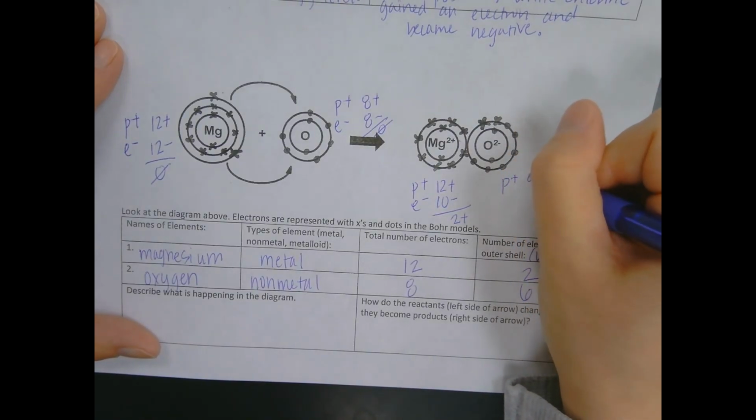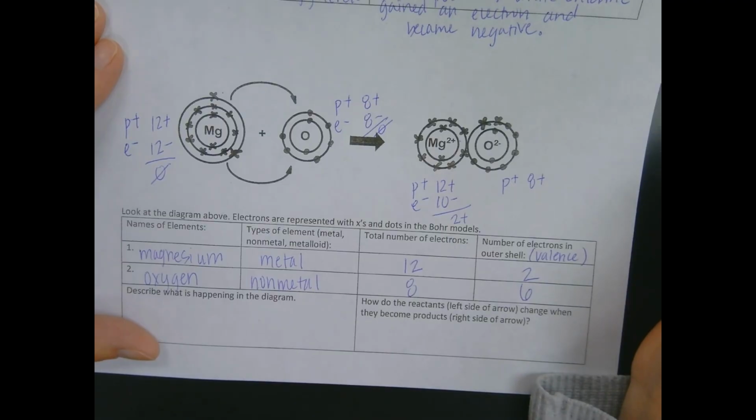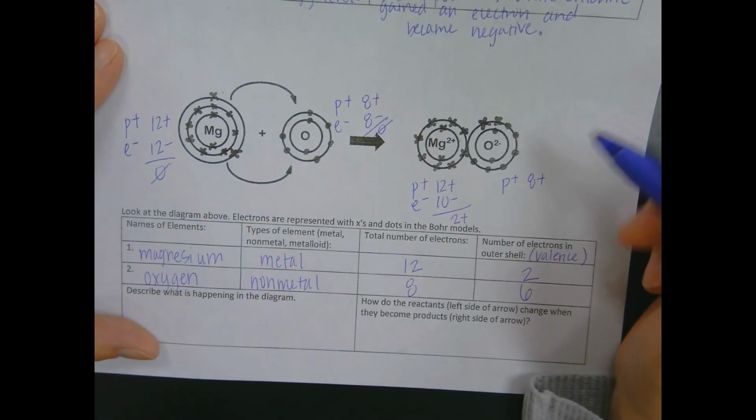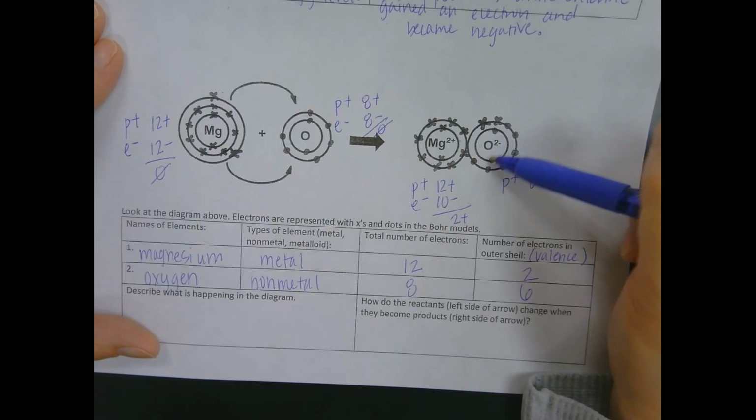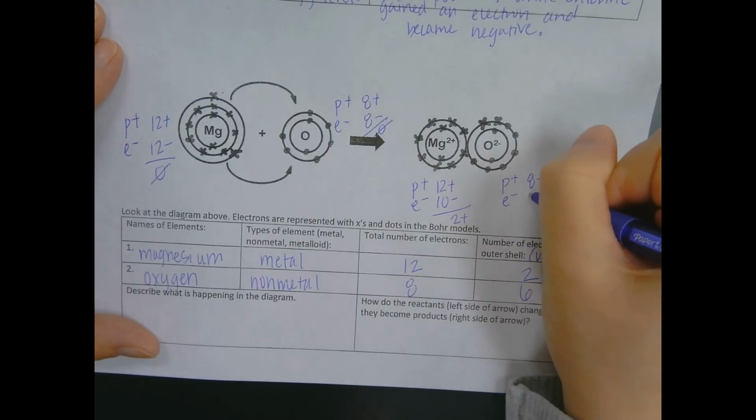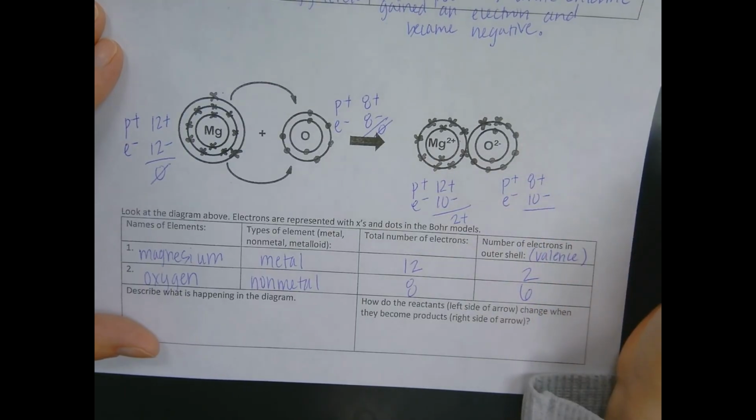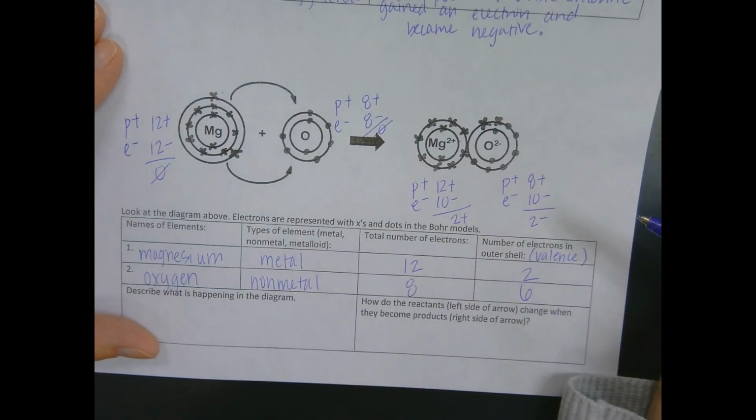Oxygen still has 8 protons because it's oxygen, and that's its atomic number. But now it has 1, 2, 3, 4, 5, 6, 7, 8, 9, 10 electrons. So an 8 plus and a 10 minus is 2 minus, and that's what we see here as our charge.